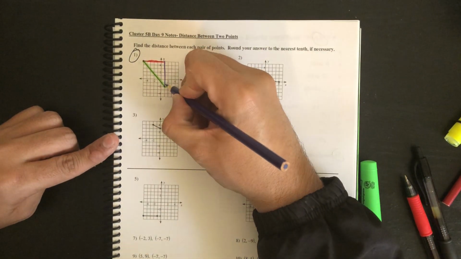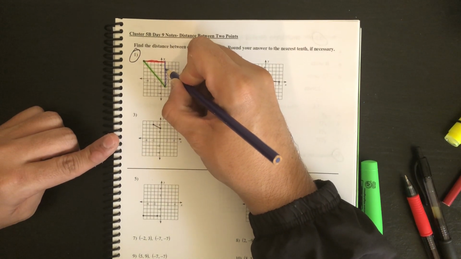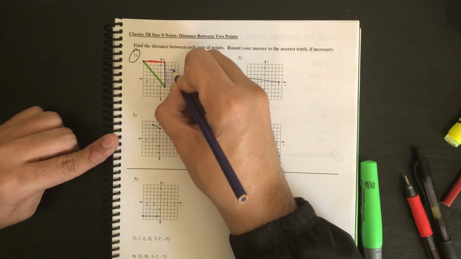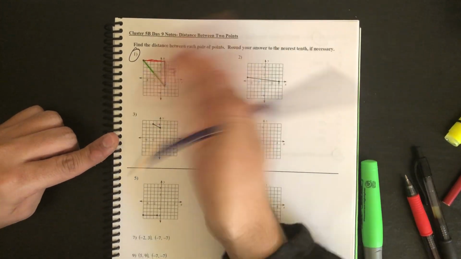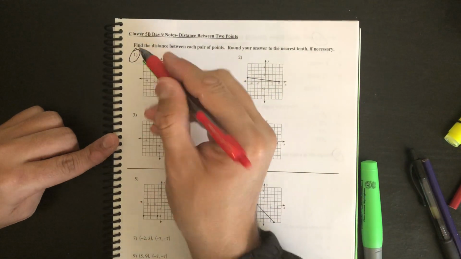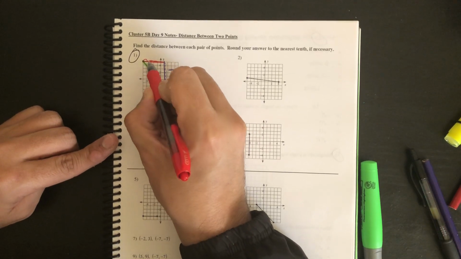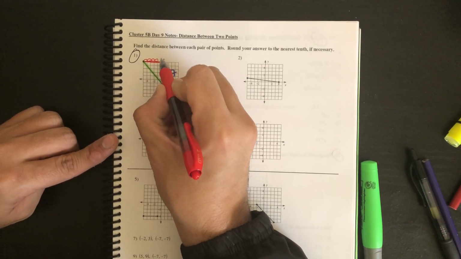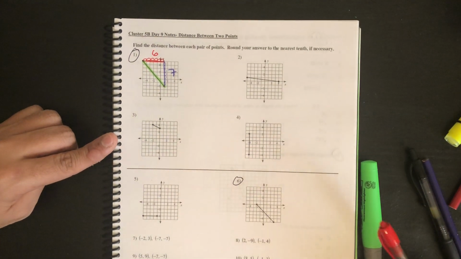Okay, so 1, 2, 3, 4, 5, 6, 7. So this side of the right triangle is 7 units. Now on the side of the triangle that is in red, that's 1, 2, 3, 4, 5, 6. So that is 6 units.